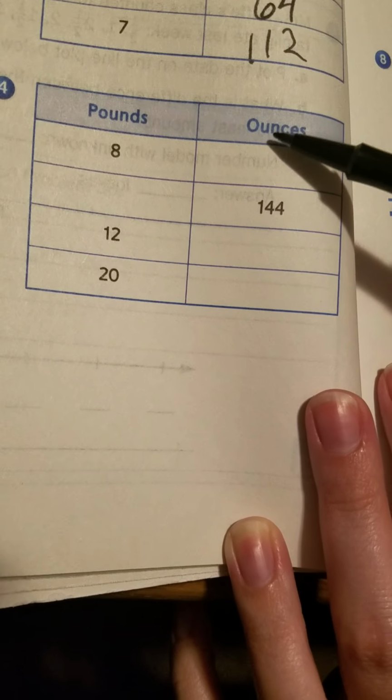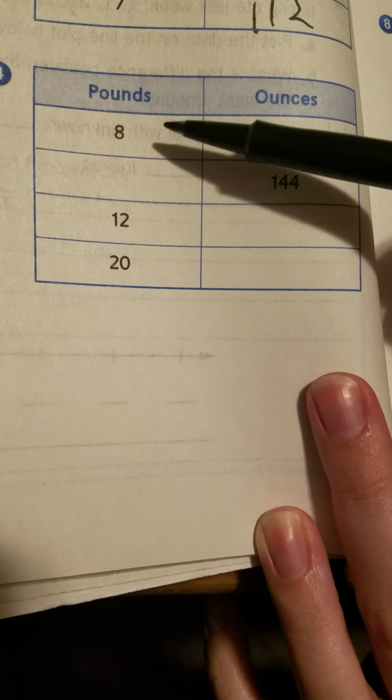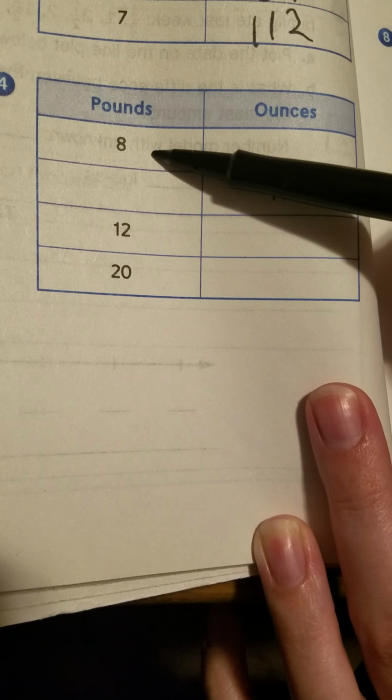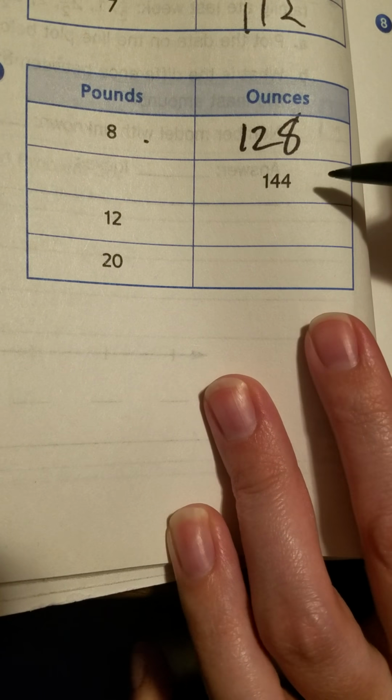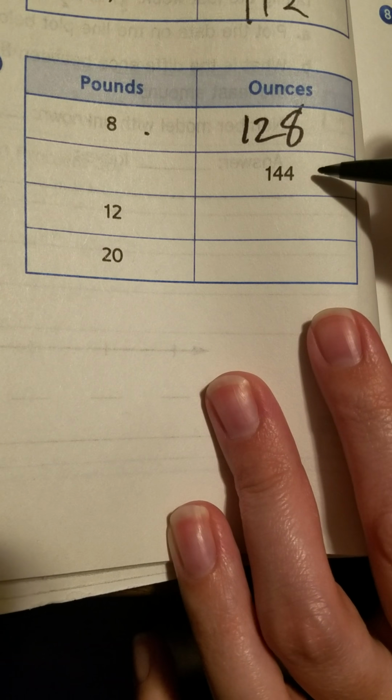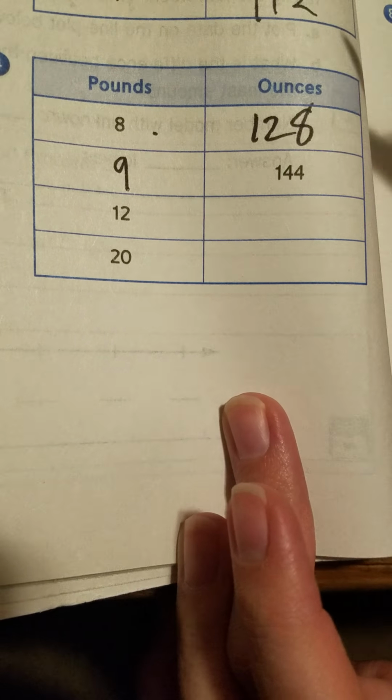This is number 4. We're going pounds to ounces. Some of these are on our charts, okay? Some of them are not. So we have 8 pounds equals 128 ounces. And on our chart, it also tells us 144 ounces is 9 pounds.